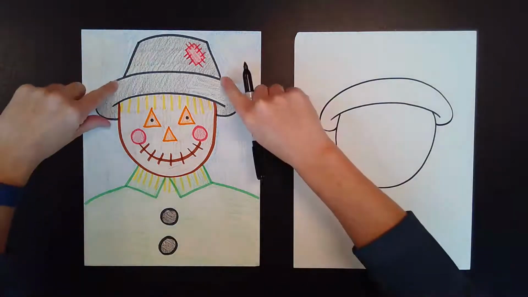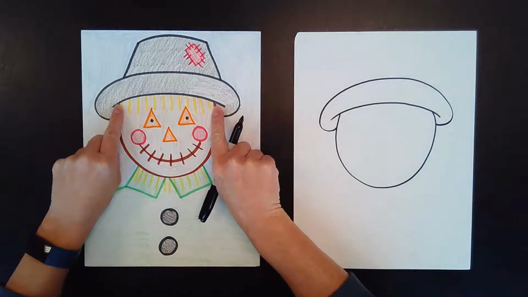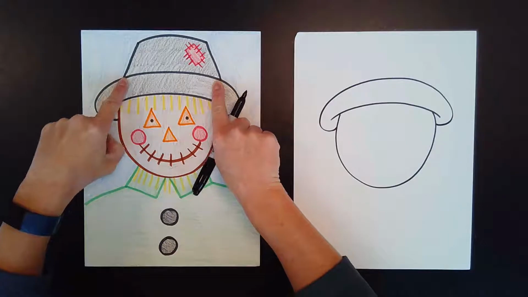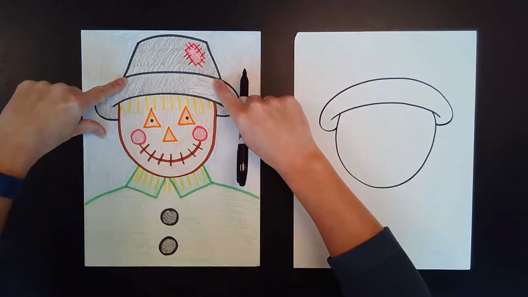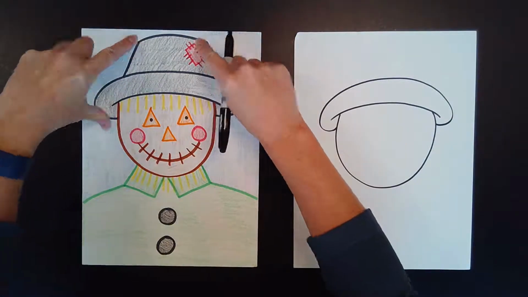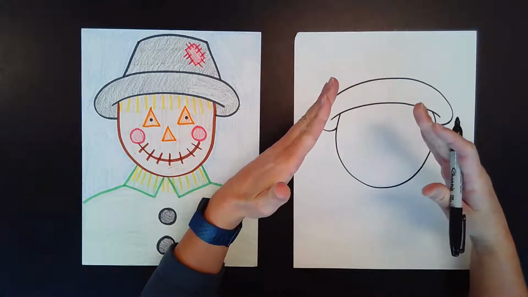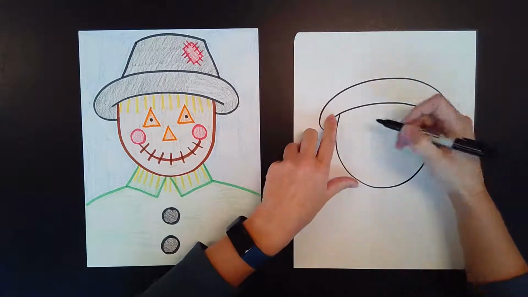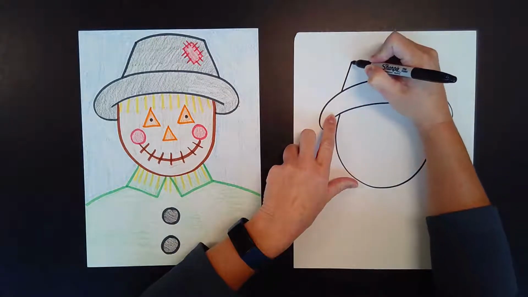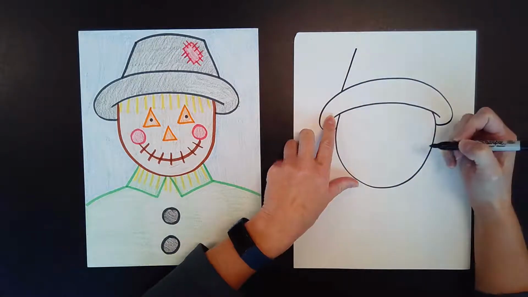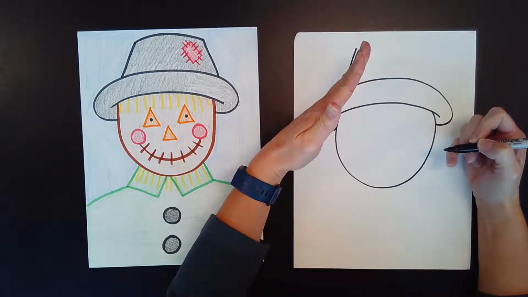Now we need to finish the top of his hat. So what I'm going to do is here, see where his face is? I'm going to kind of come almost right up from his head, and I'm going to draw two lines that are leaning in towards each other, but they're not going to meet in a triangle. They're just kind of leaning in towards each other, okay? So I'm going to come up, and that's what we call a diagonal line. Diagonal lines are slanted.